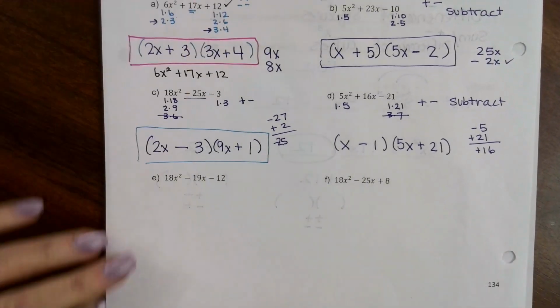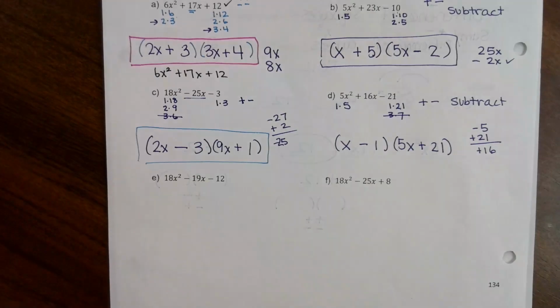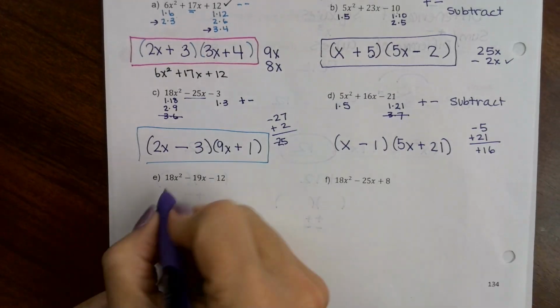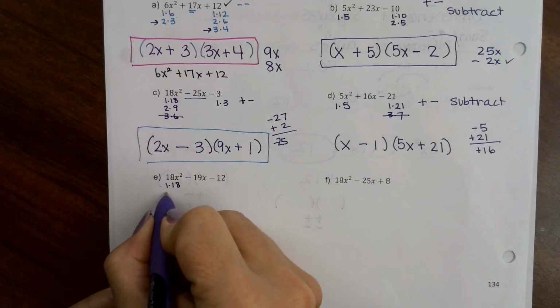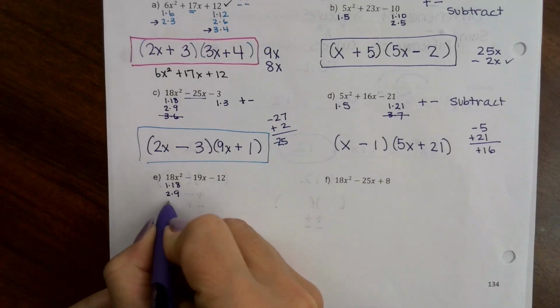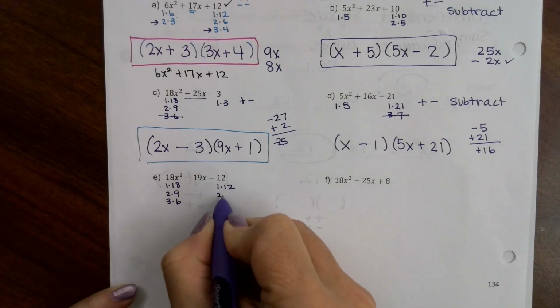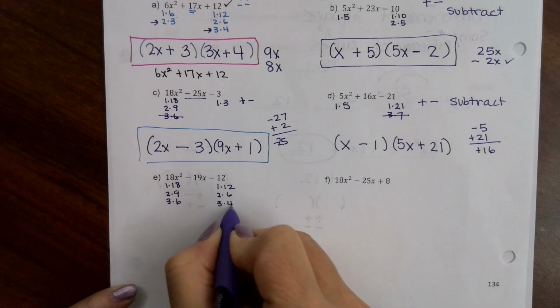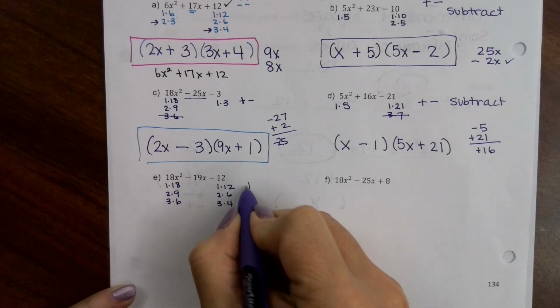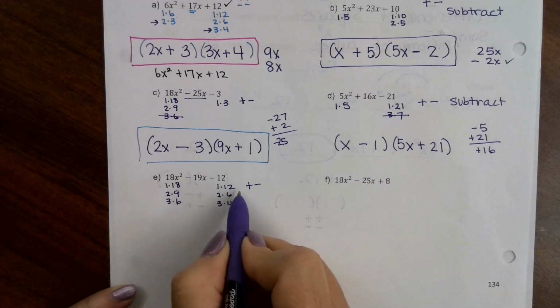Let me go ahead and do these last two because I think we've got some practice on the next page. So factors here: 1 and 18, 2 and 9, 3 and 6. Over here I have quite a few: 1 and 12, 2 and 6, and 3 and 4. So I have lots of options. I know that I'm going to have 2 different signs, so I'm going to subtract.